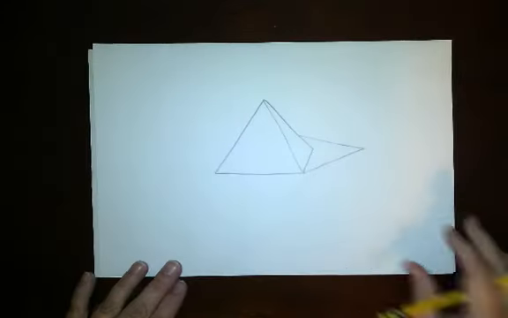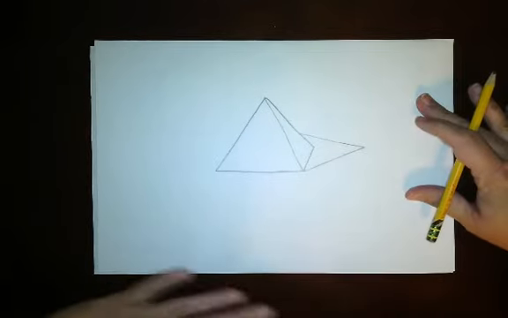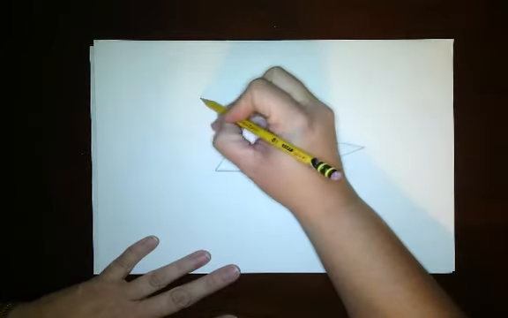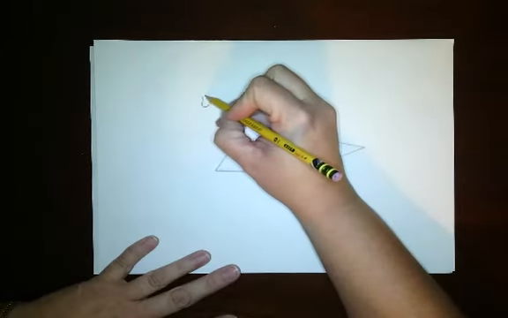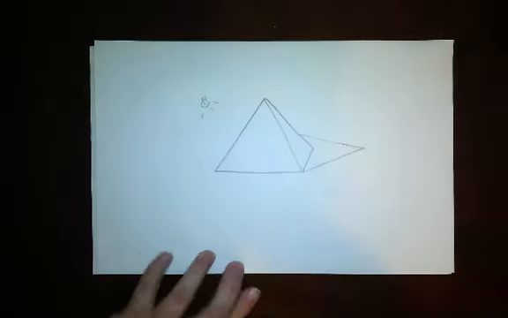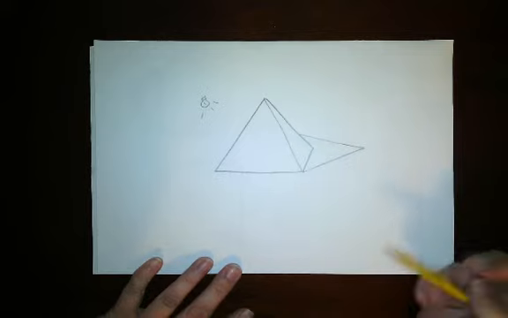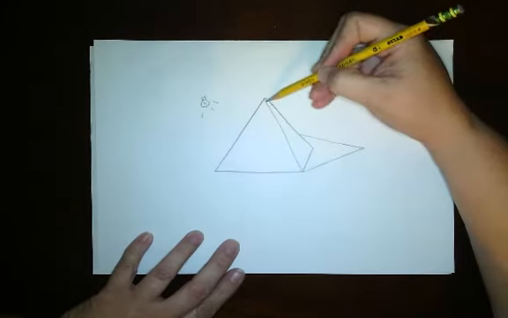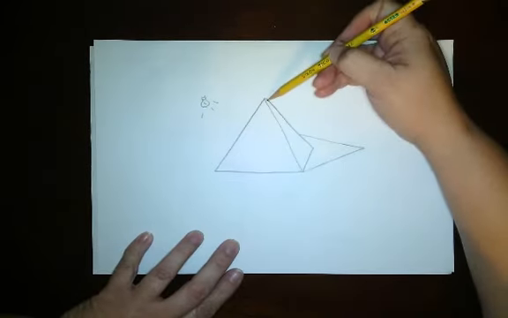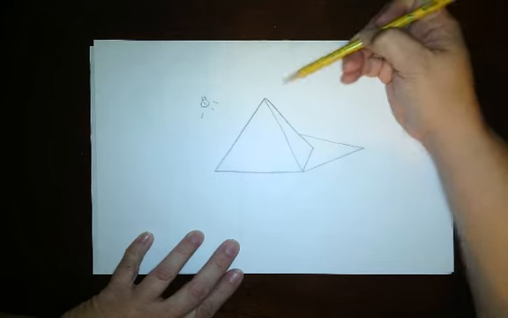Okay? So I'm going to show you, I'll start with the pyramid and show you how to shade this one. This one is a lot like a cube in that when we've got our light source, okay, we know that the area furthest away from the light is the darkest, okay? So when you're shading, you're going to hold your pencil to the side like this.